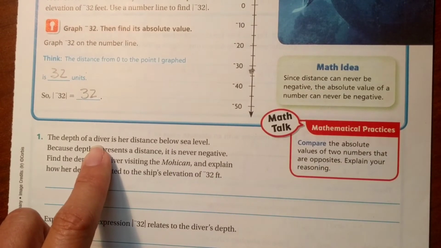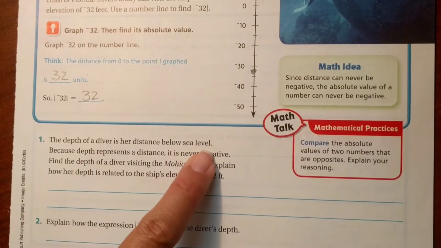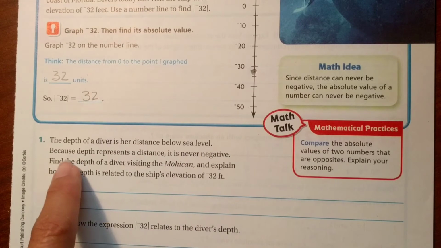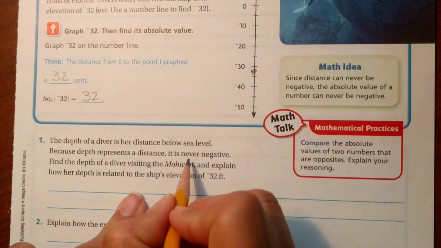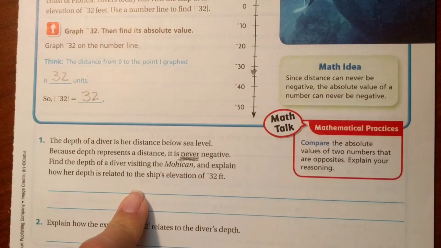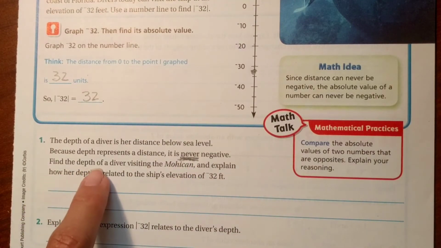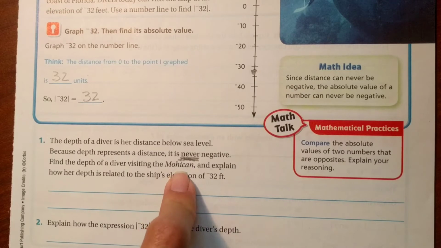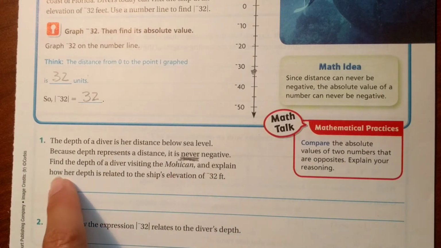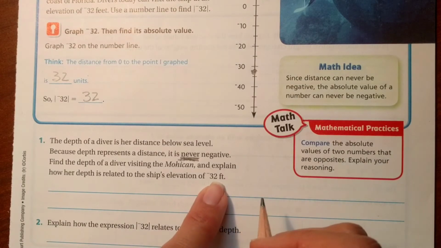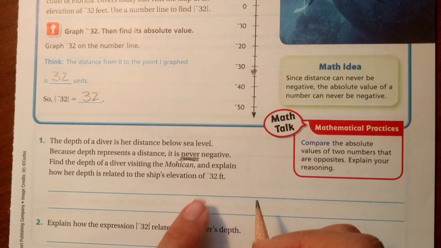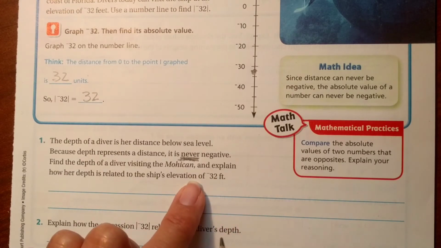All right, let's keep going with this. The depth of a diver is her distance below sea level. Because depth represents a distance, it is never, notice this word, negative. Find the depth of a diver visiting the Mohican and explain how her depth is related to the ship's elevation of -32 feet. Okay, so the diver is at a depth of 32 feet.